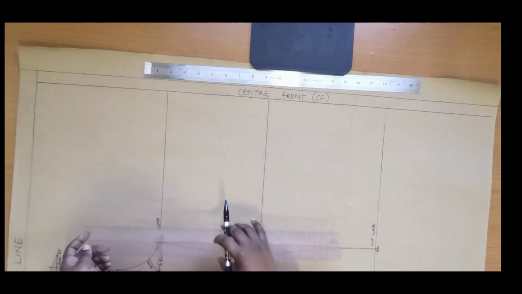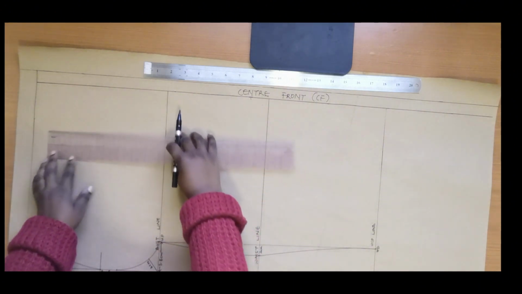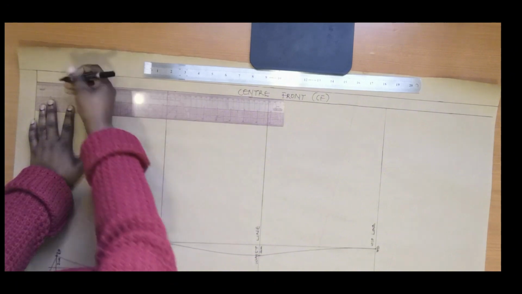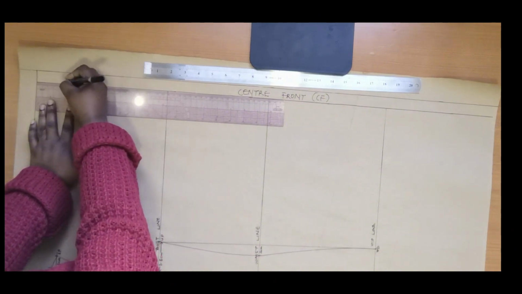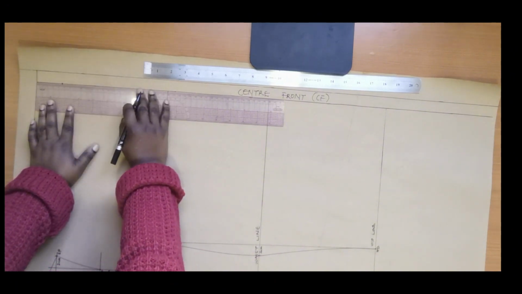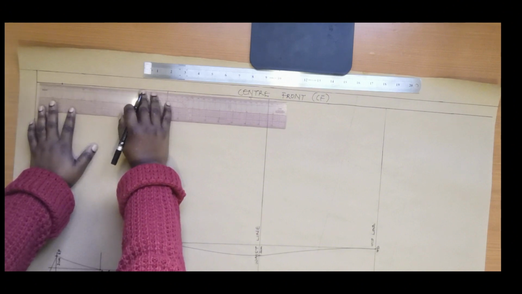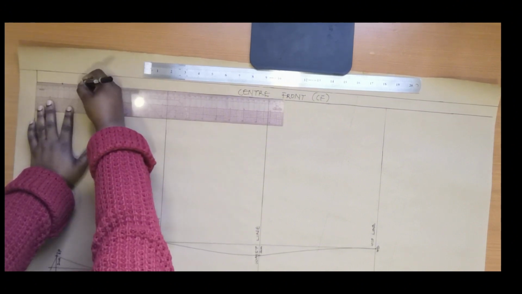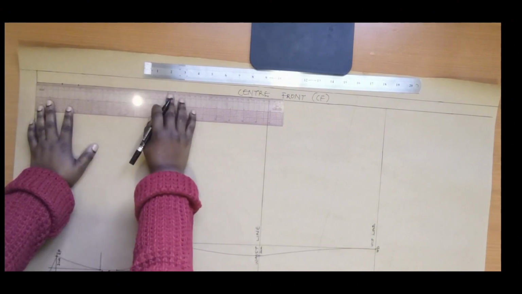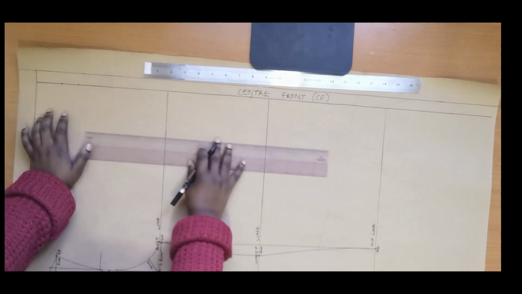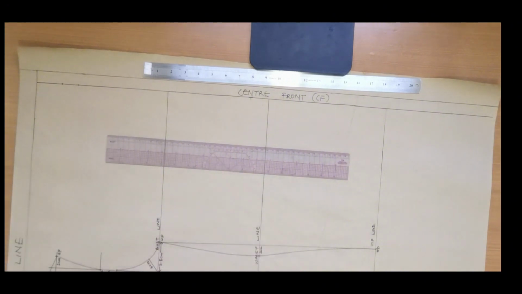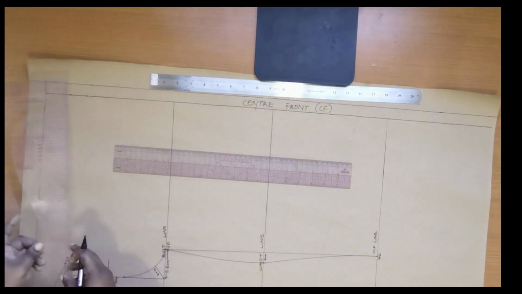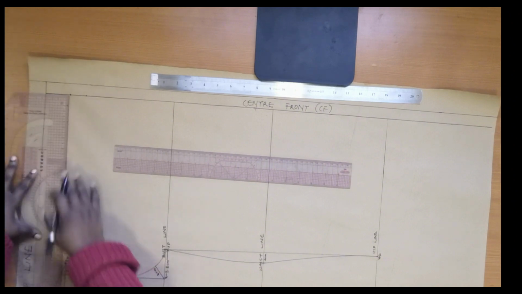So we start marking right at the top line. That will be our point O. So we mark 4.5 cm for the shoulder line and 7.5 cm for the base of the neck. Remember, these measurements are for bust of 92 centimeters.